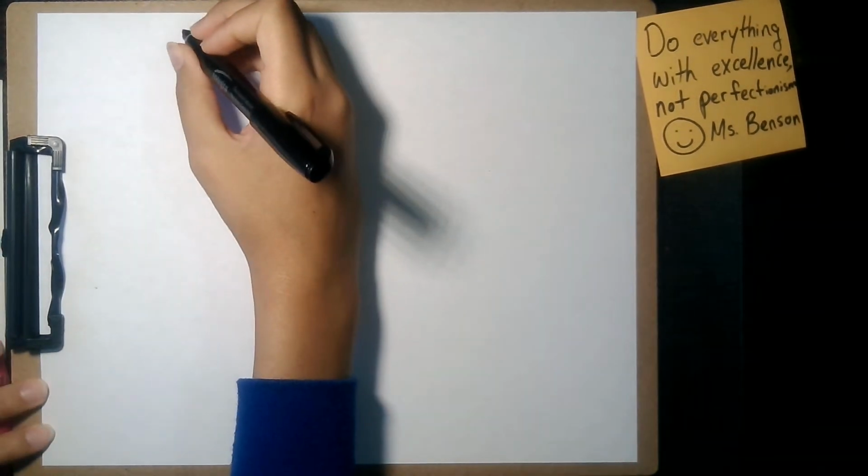So we're going to be talking first about our measures of central tendency.